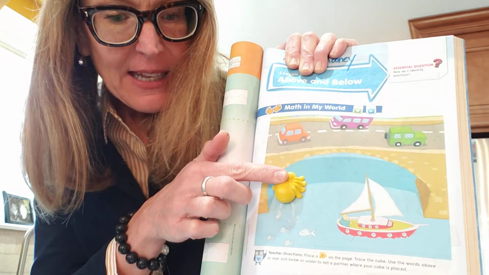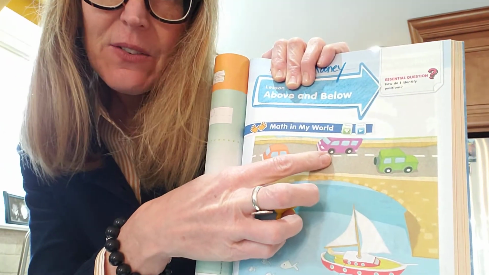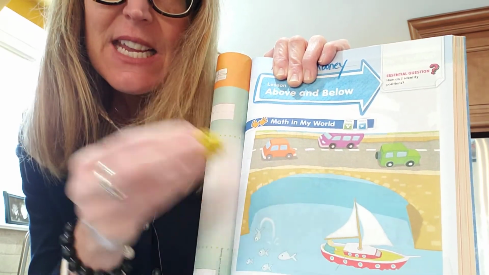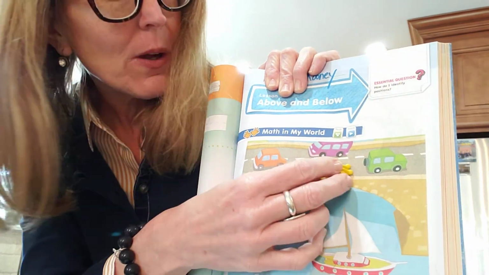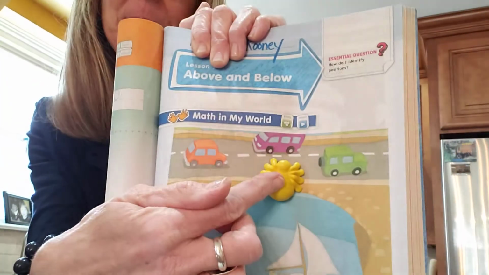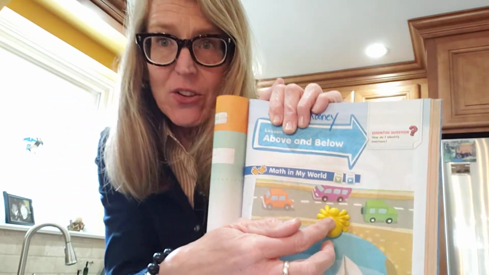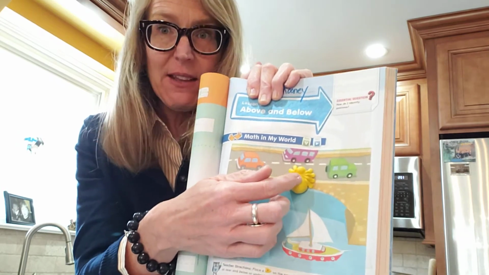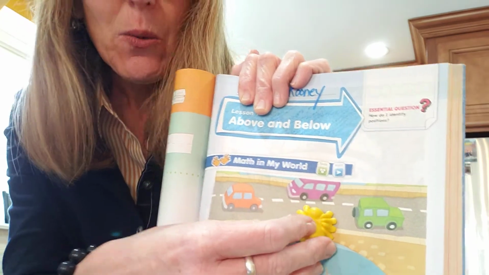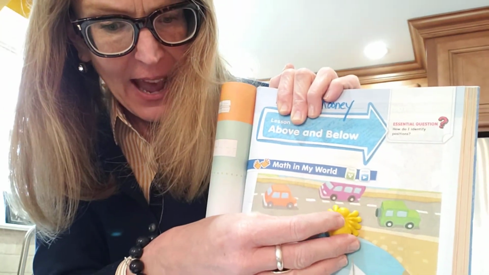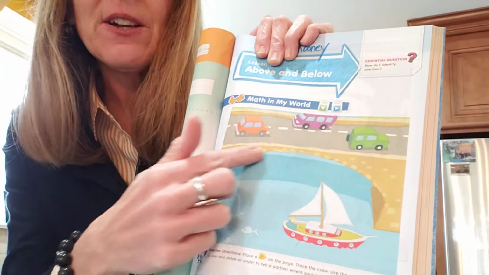Now, can you find the purple van? There's the purple van. Take your object and place it under or below the purple van. So now you've placed it under or below. And again, under and below mean the same thing. So if I say under or I say below, they're saying the same thing. Okay, last one. Now, let's find the bridge. See the big bridge here?